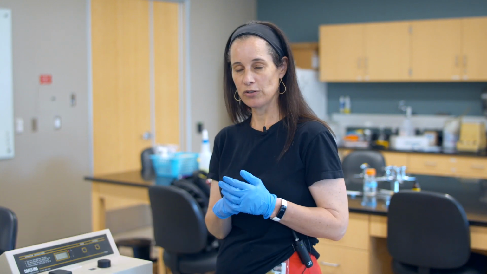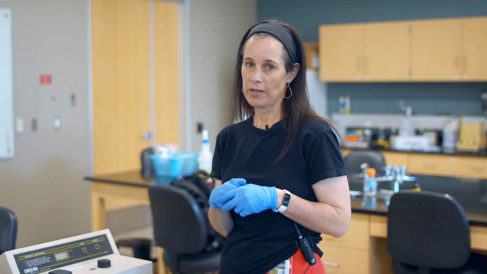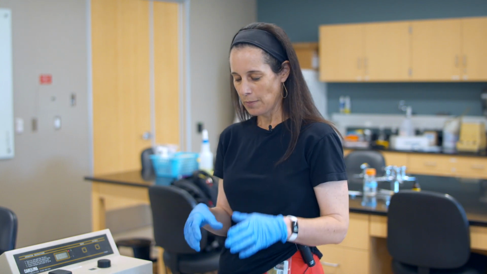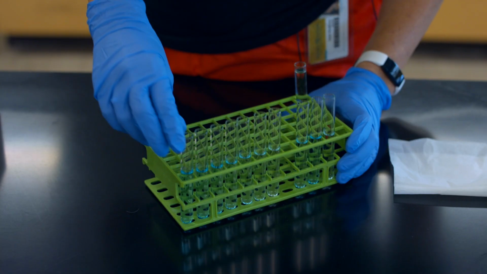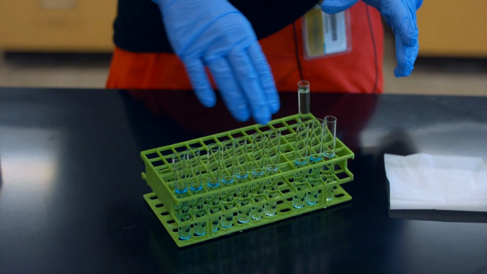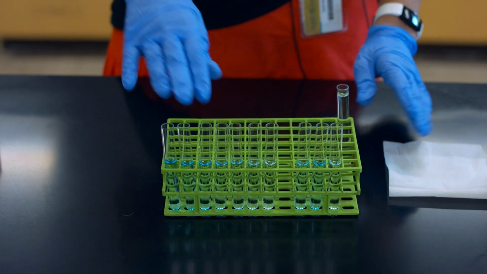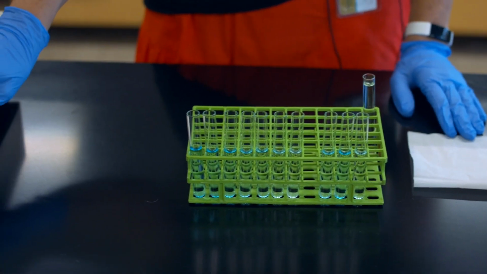All right, so today what we're going to be doing is creating a standard curve. And so I've already made a series of dilutions. I will walk through with you in a synchronous way how to actually make those calculations. But as you can see, we have a decreasing concentration of our substrate here. And what we're going to do is put it into a spectrophotometer.